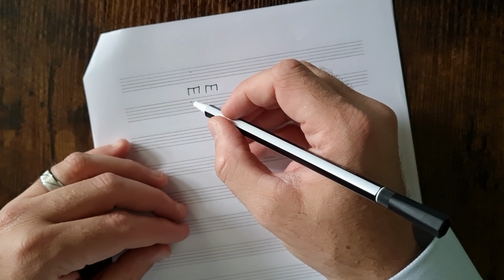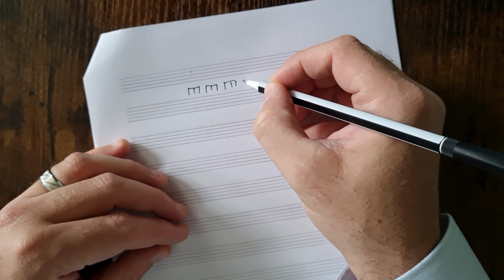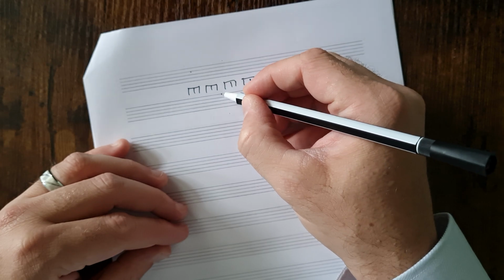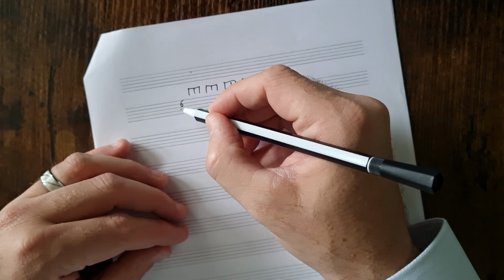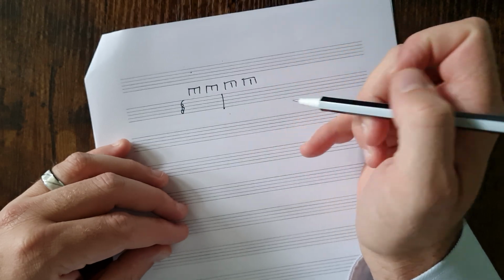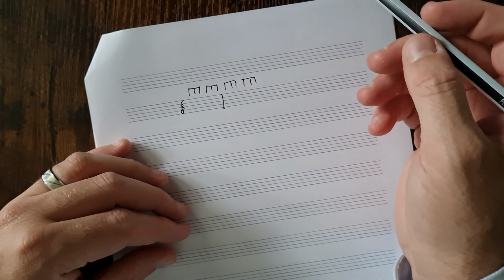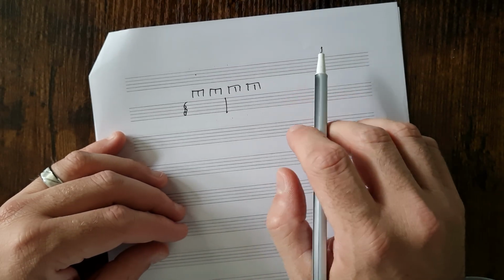So we've got 1, 2, 3, 4, 5, 6. 1, 2, 3, 4, 5, 6. These are two measures of 6/8. 6/8 having 6 8th notes like these. Okay, now we were wondering how to notate.